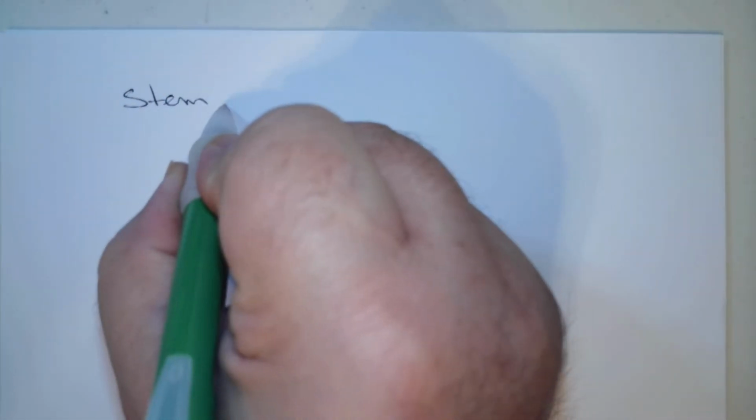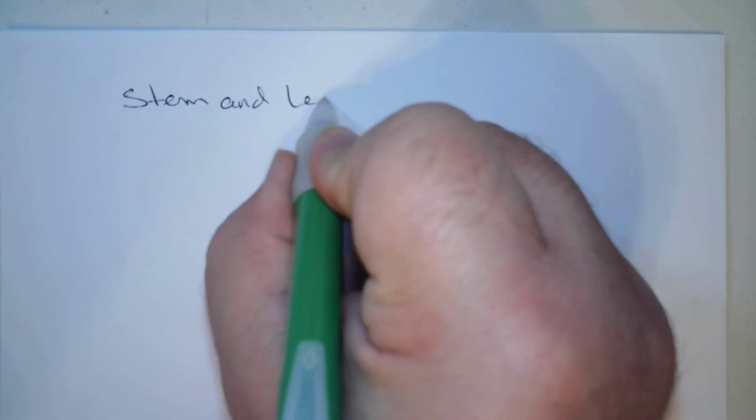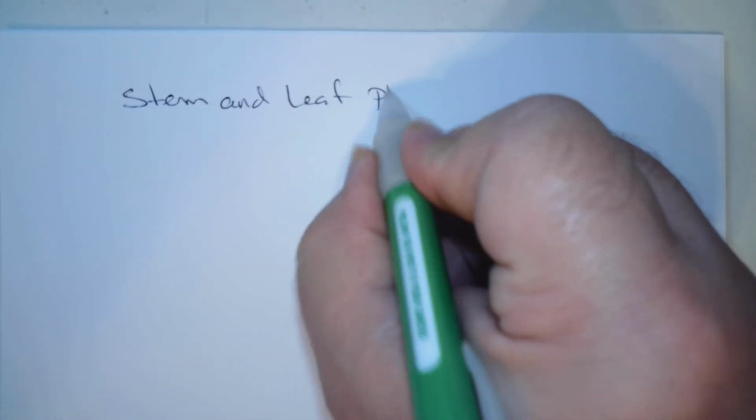All right, the next one. Next one is called a stem and leaf plot.